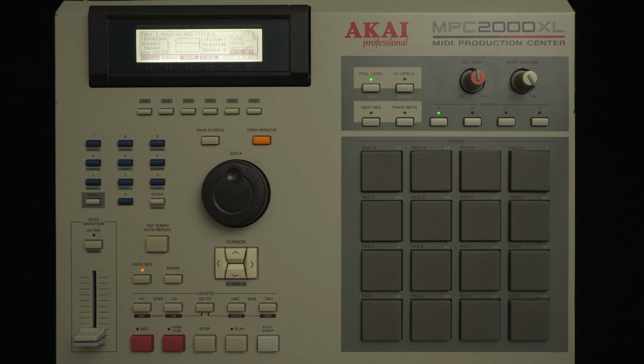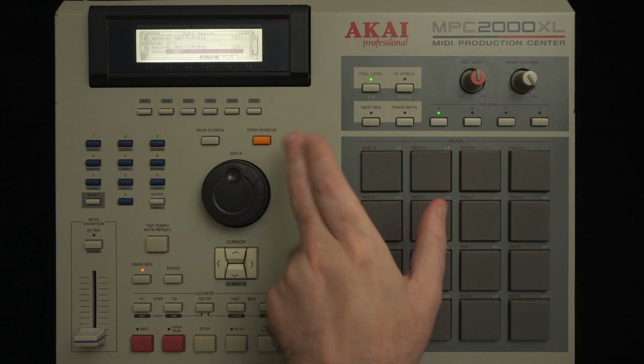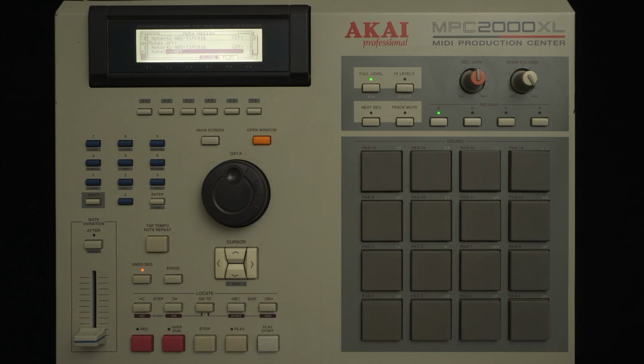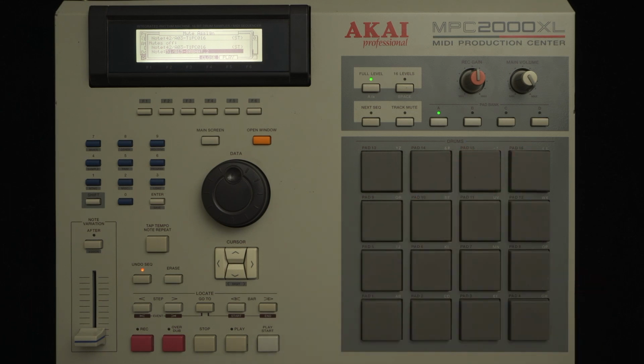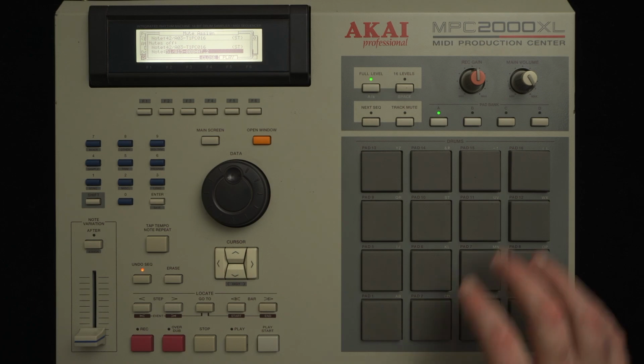Hitting the open window on the voice overlap brings you to the mute assignment, where you can configure your pad to mute up to 2 other samples. So if you had a long open hi-hat, you could configure this to be a closed hi-hat that mutes the open hi-hat, or something to that effect. It's quite a useful feature, so make sure you check it out.